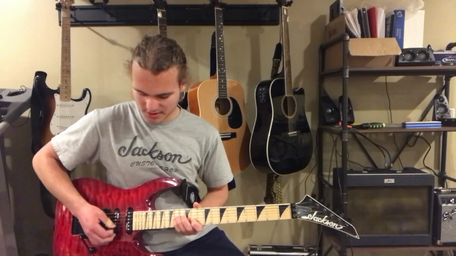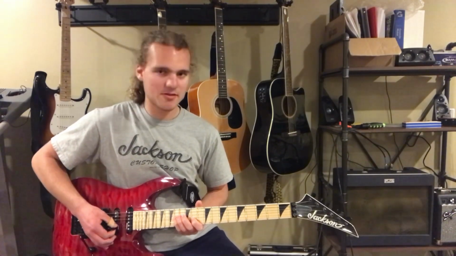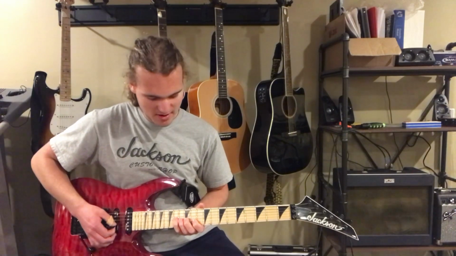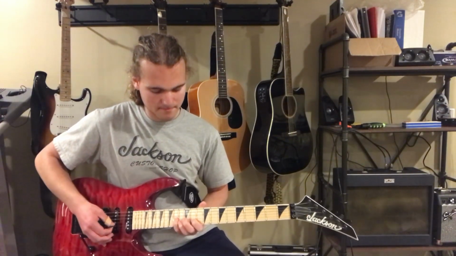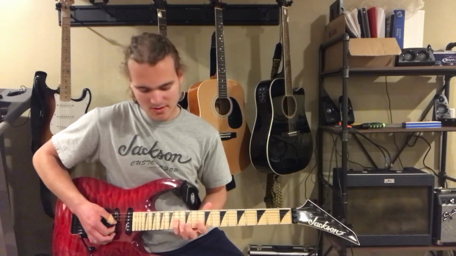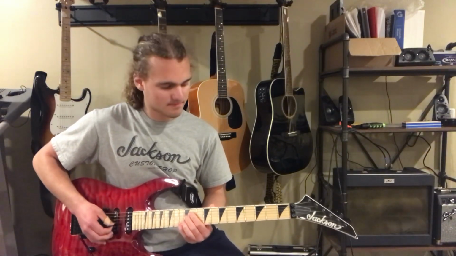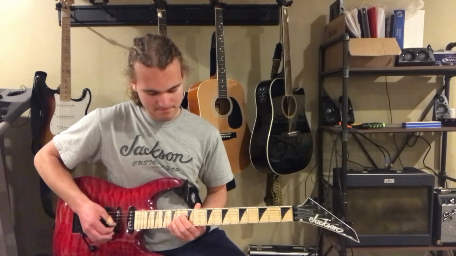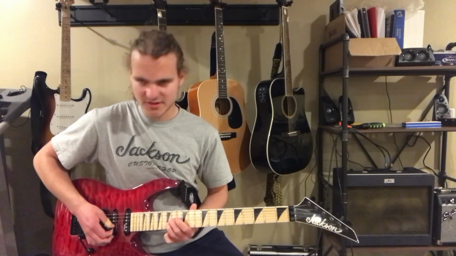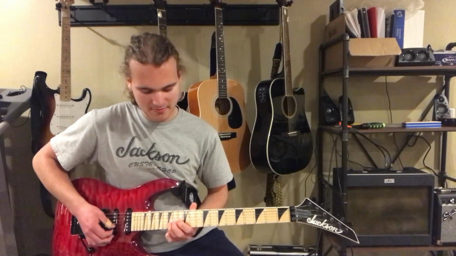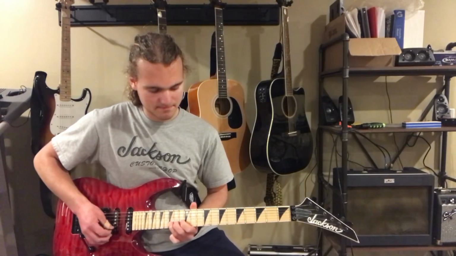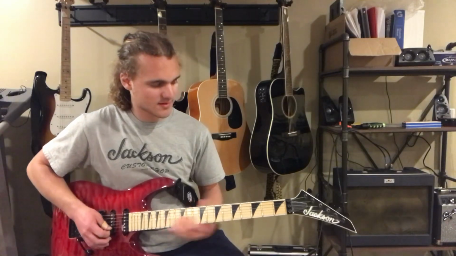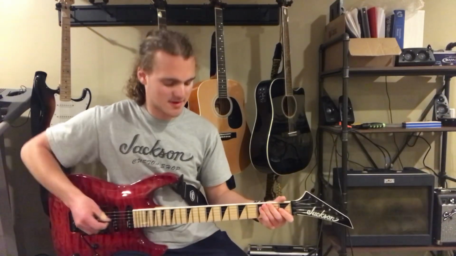Then we'll be jumping up to the 11th fret of the B string, then back down to the 14th fret of the G string, then down to the 12th fret of the G string, then to the 14th fret of the G string, and then we'll finish off this section with a 15th fret of the B string, and then the 14th fret of the B string. So all this slowly together sounds like.